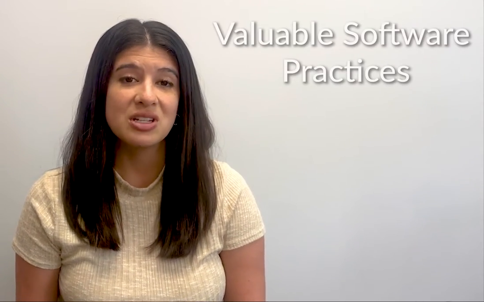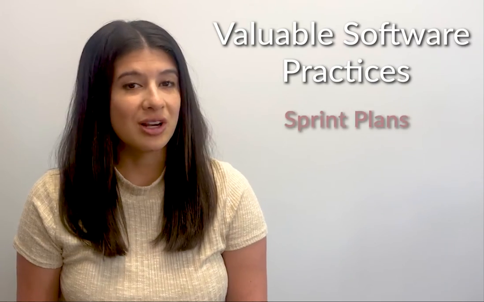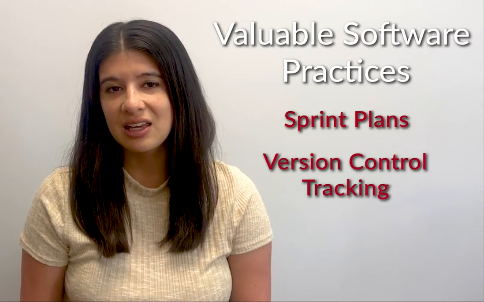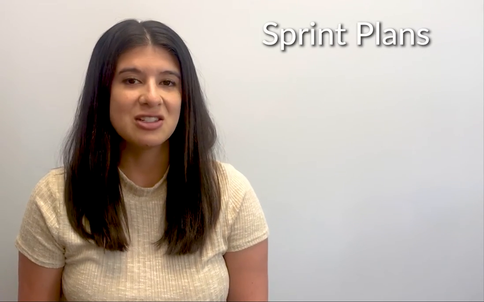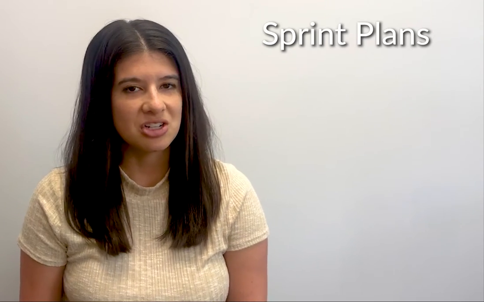Today, we want to share some software development best practices that add value to each and every project. Things like organizing sprint plans, version control tracking, and graphical reporting. If you're not familiar with the term sprint plan, it's really just a plan that groups together key activities to achieve specific milestones within a project.